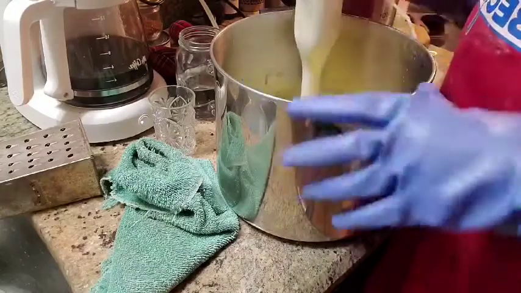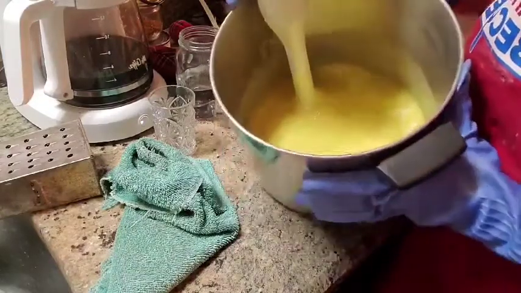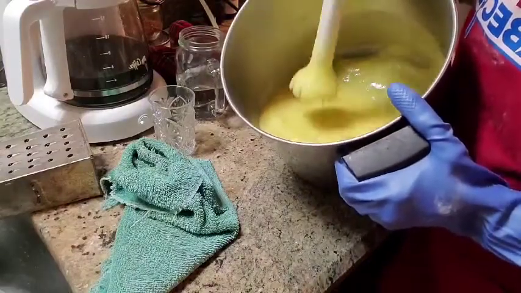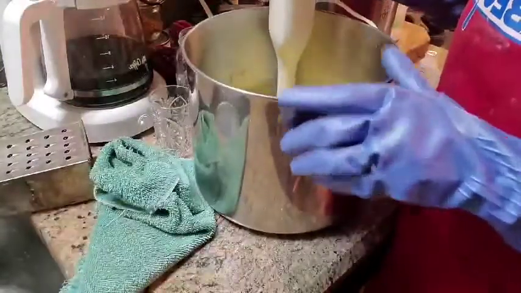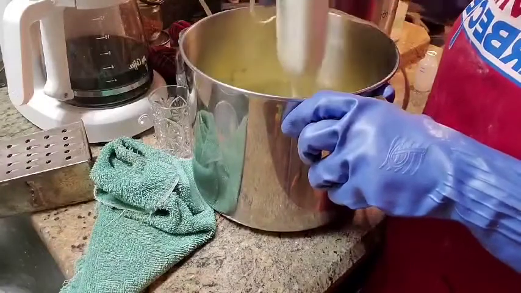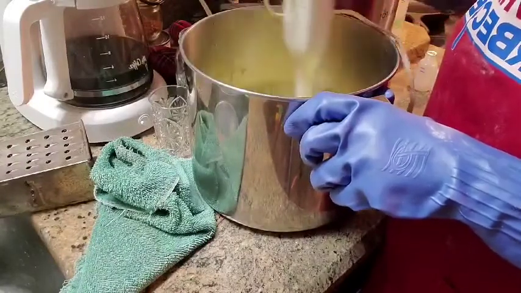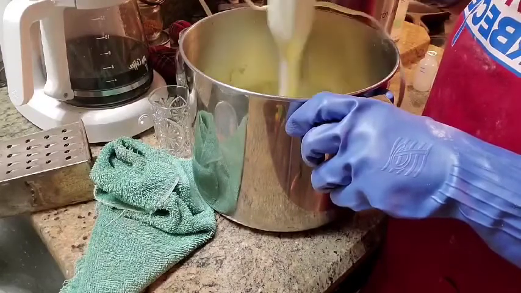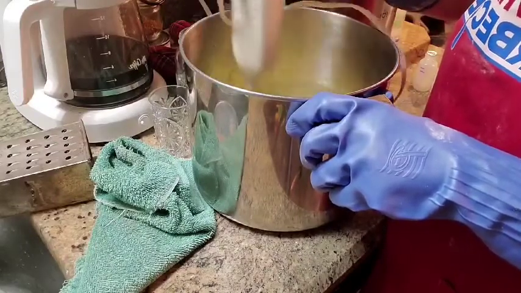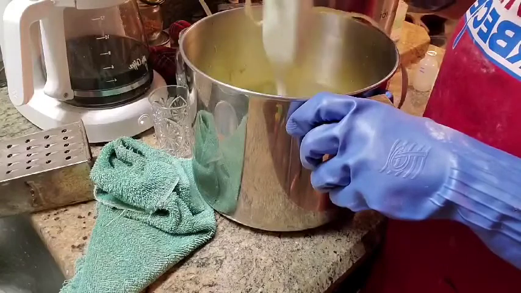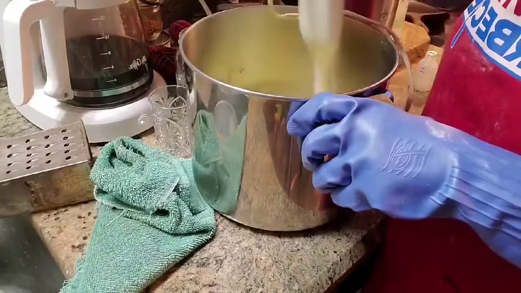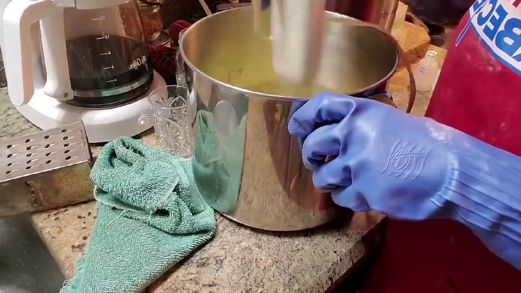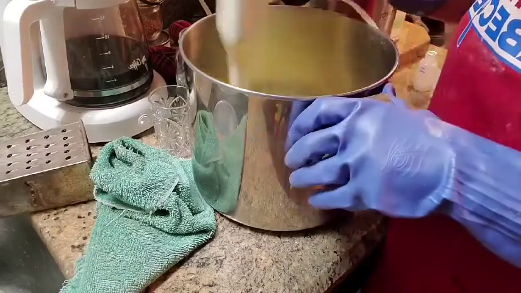You can see if this pot was really full that it would be more dangerous. But you can see how thick that's getting. Anyways, that's almost thick enough to put in the mold. You don't want to splash this on you because the lye is active right now.